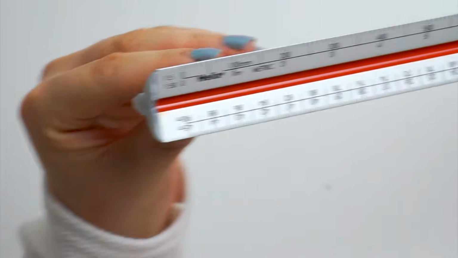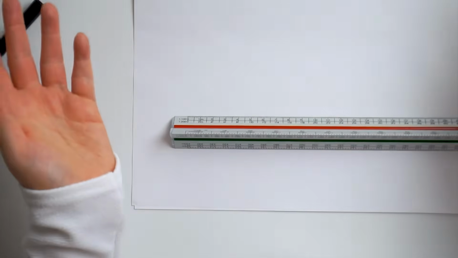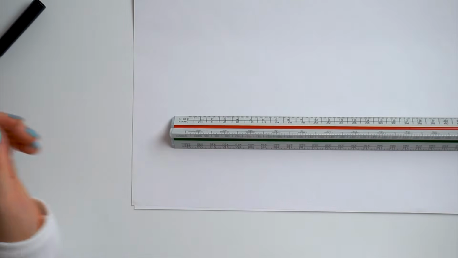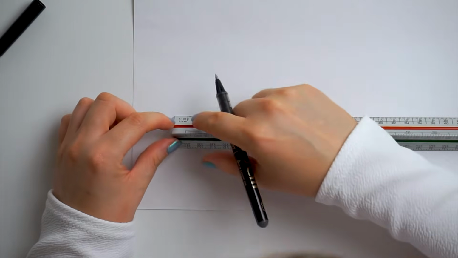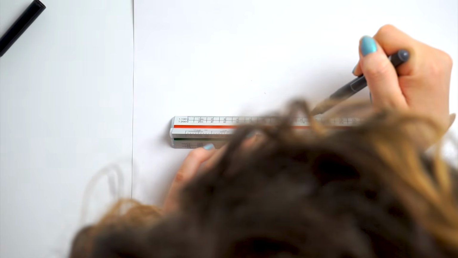Let me show you an example of the side of a wall. Let's say you're trying to draw a wall that's 9.5 meters in length. Well, clearly that isn't going to fit onto a page, which is why we use the scale rule. So using the scale of 1:100, I'd look at the 9.5 mark and draw it onto the page.